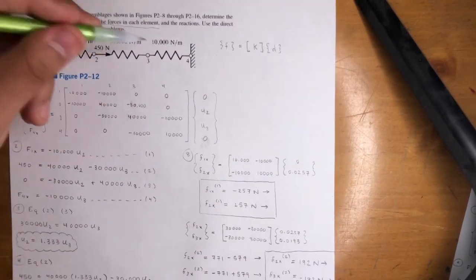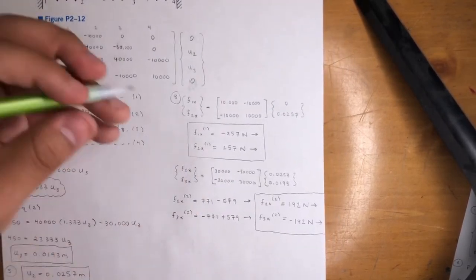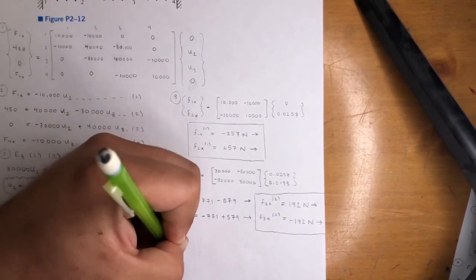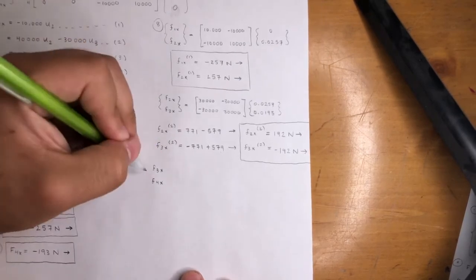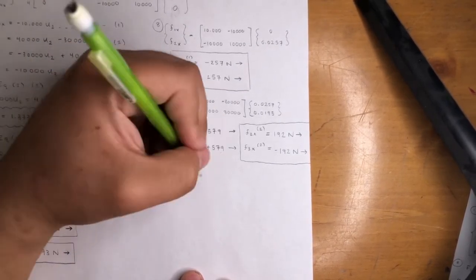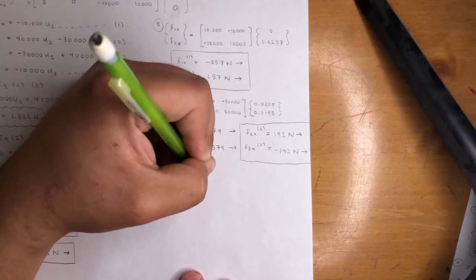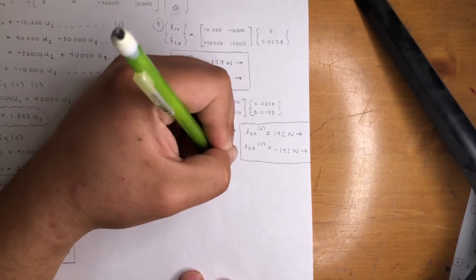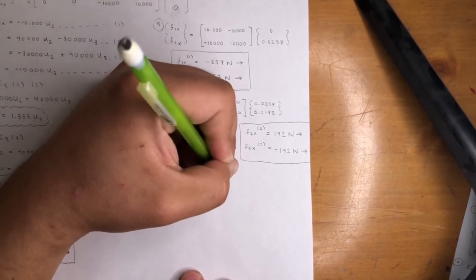Finally, the last one is between nodes 3 and 4, and the value is 10,000. So that is F3x, F4x, with negative 10,000, 10,000, 10,000, negative 10,000.